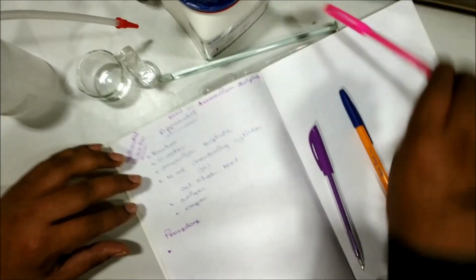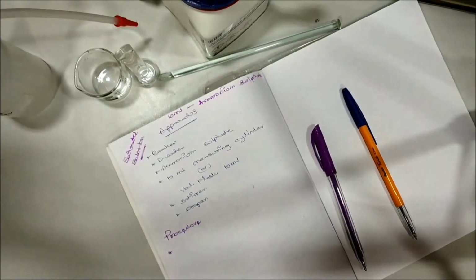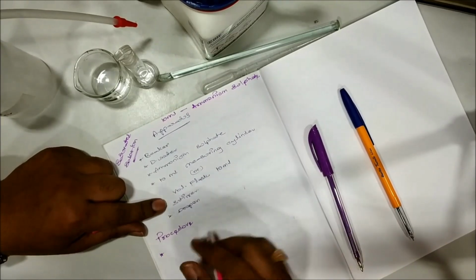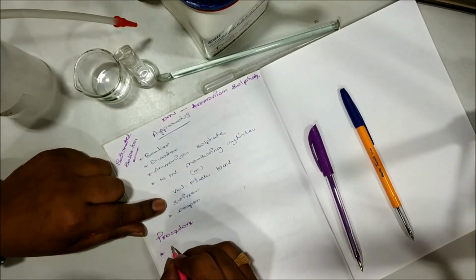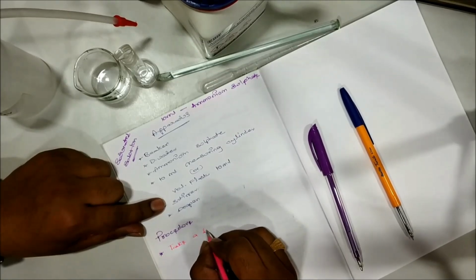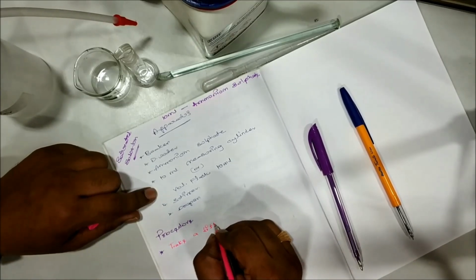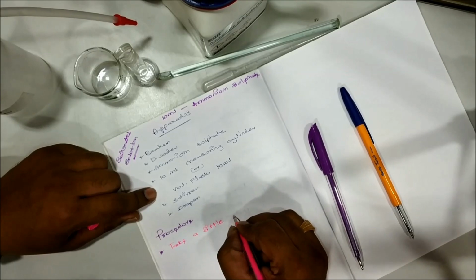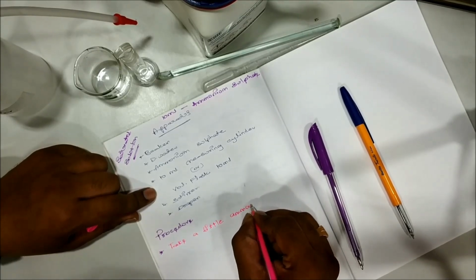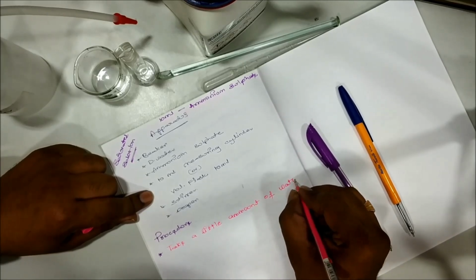What is the procedure? First, take a little amount of water.